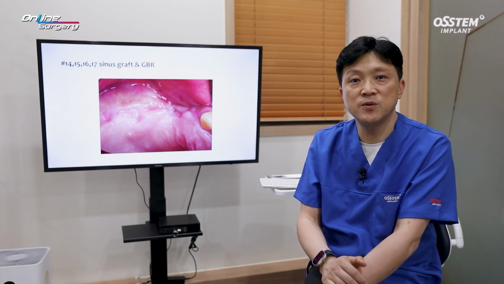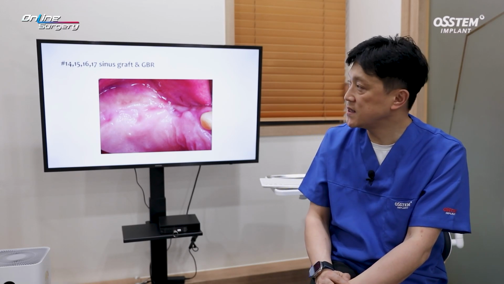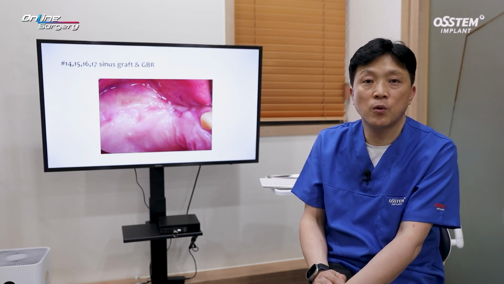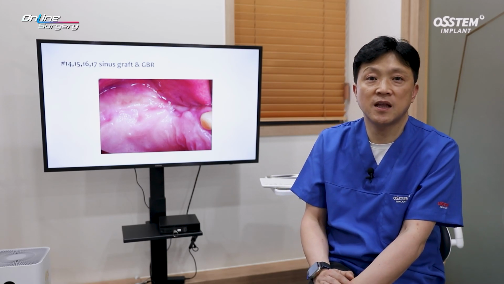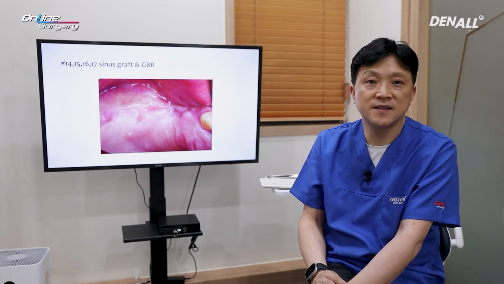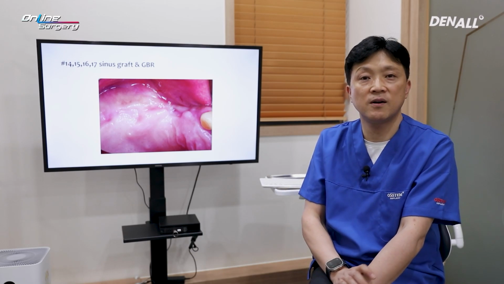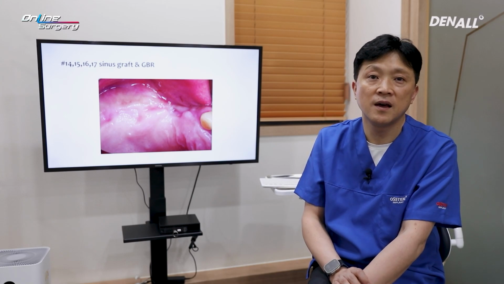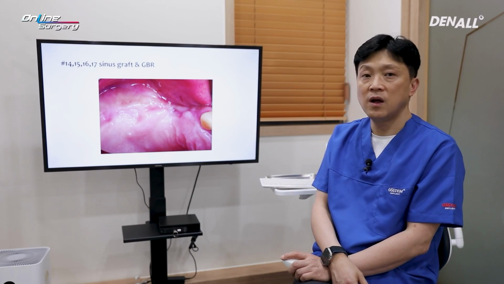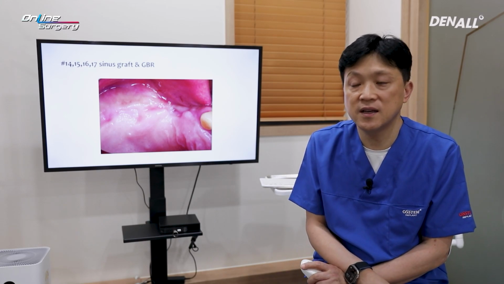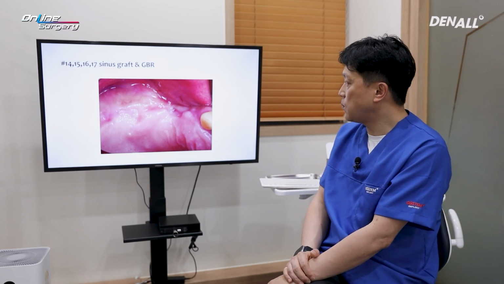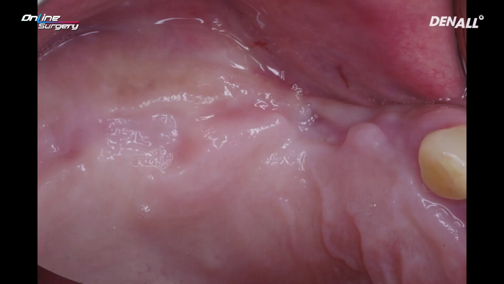Let me introduce the online surgery case of the day. You can see that numbers 14, 15, 16, 17 are missing. The patient required sinus graft as well as GBR. Placing implants simultaneously could be good, but the situation did not allow it. Implants were not placed and only bone grafting was done.